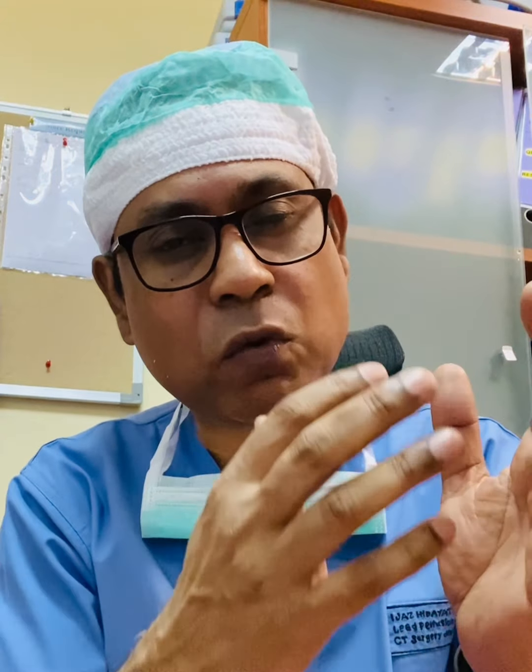What does ECMO stand for? ECMO stands for extracorporeal membrane oxygenation. Extracorporeal means outside the body. Membrane is the artificial lung where we oxygenate the blood, the process of providing oxygen to the cells and delivering it to the patient's body.